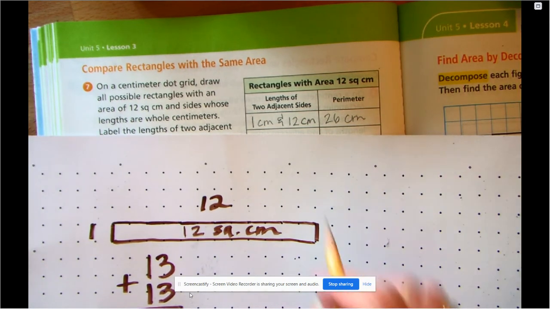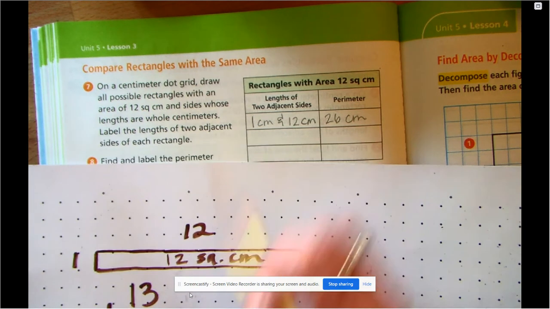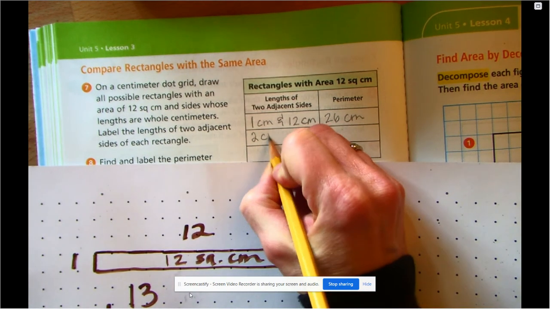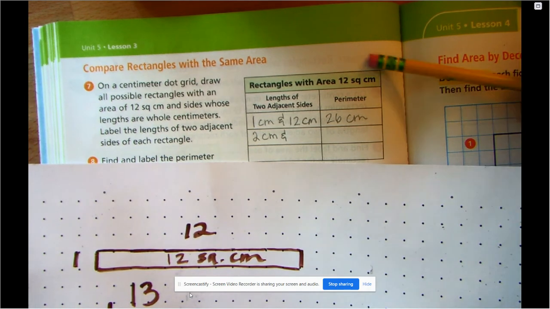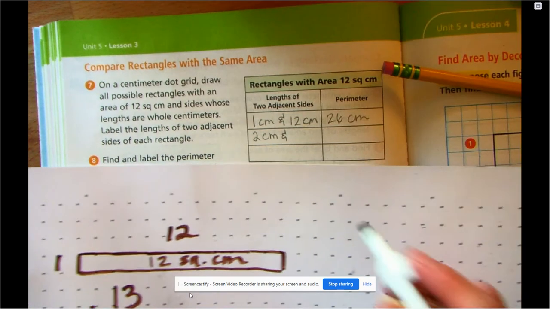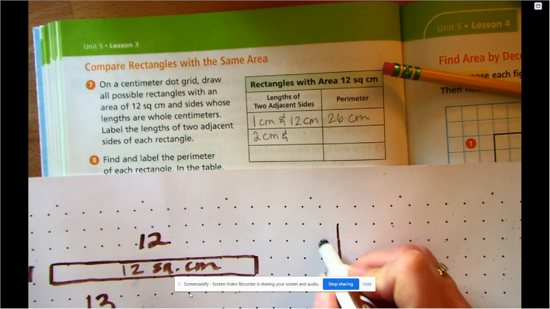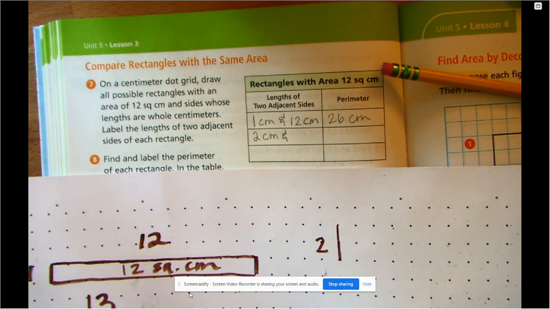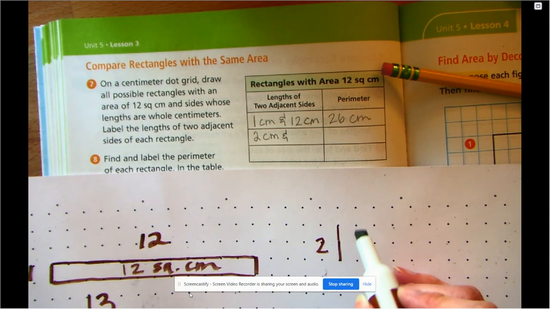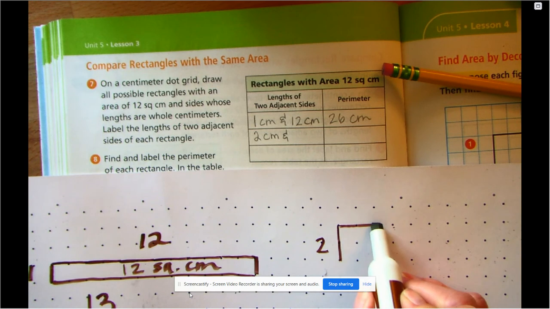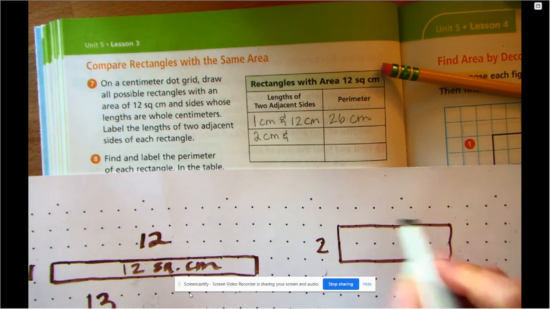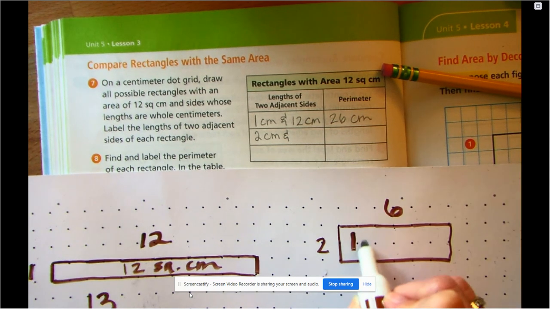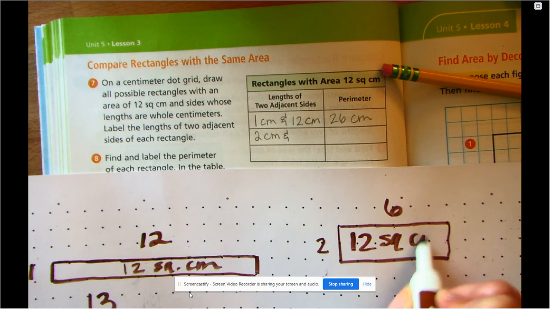Okay. So if one of my partners I started with was 1, let's try 2. What do I multiply 2 times the unknown to get to 12? I'm going to draw that picture over here too. Here's my 2. 2 times what gets me to 12? 2 times 6, you're right. 2, 4, 6. Finish my shape. Right. Again, 12 square centimeters on the inside.